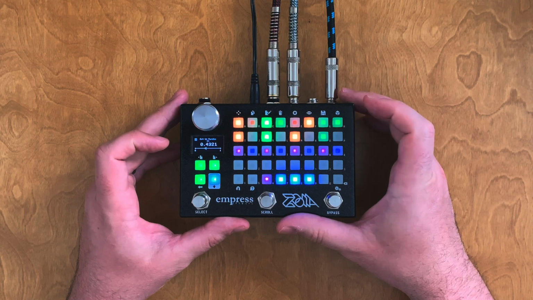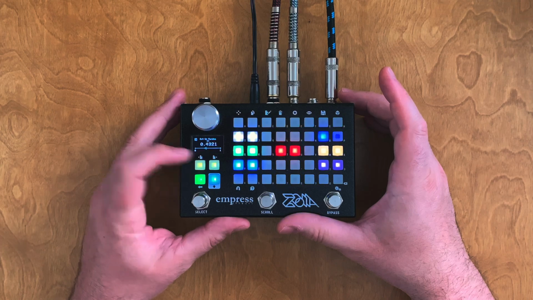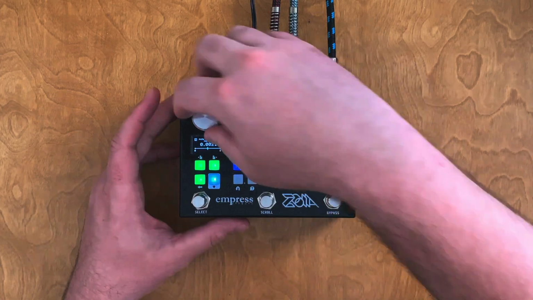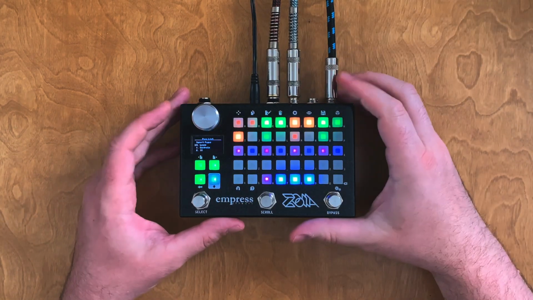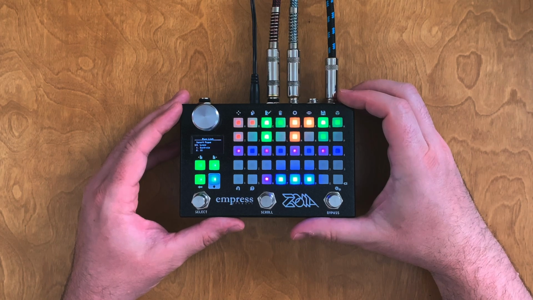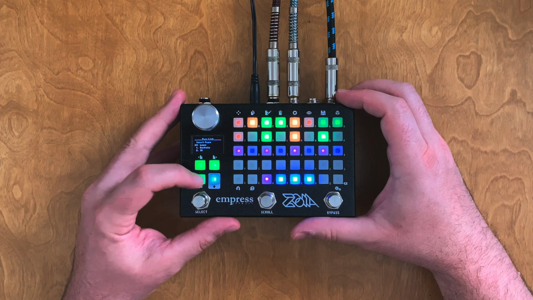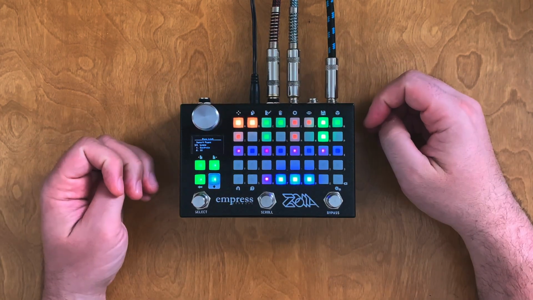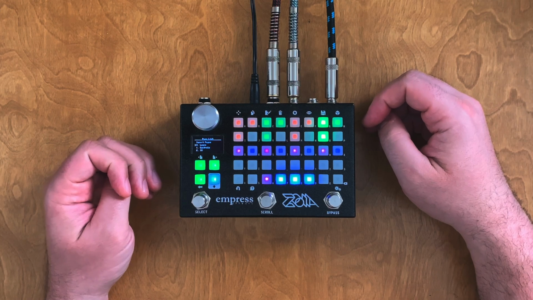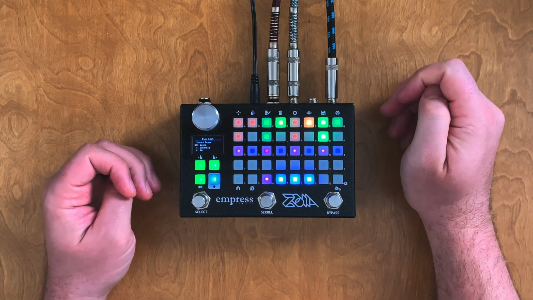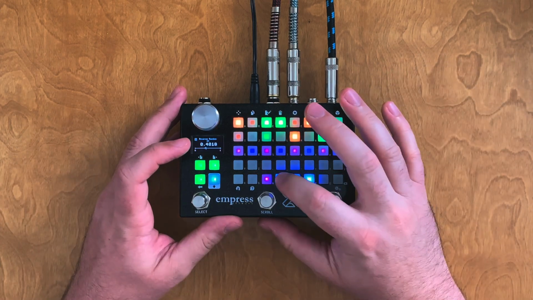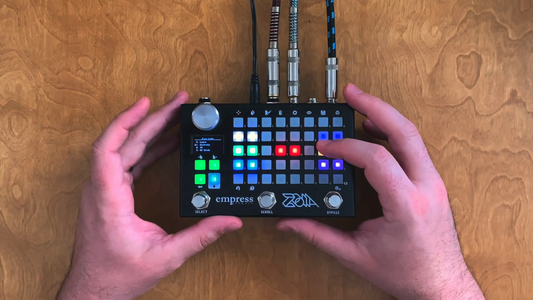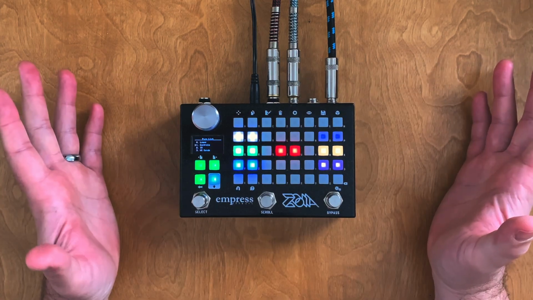You can get a sense they're moving, but nothing crazy. Then turn the rate of random all the way up, you can see how much faster they're going. Rate of random down, they're still moving, but much slower, so it's a more subtle effect. So that's basically your controls.